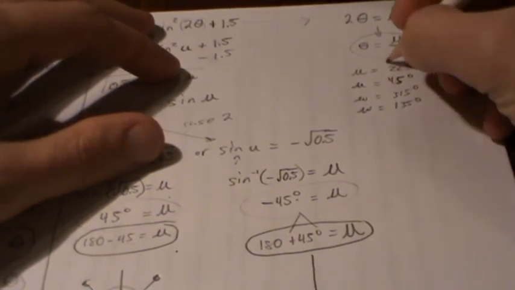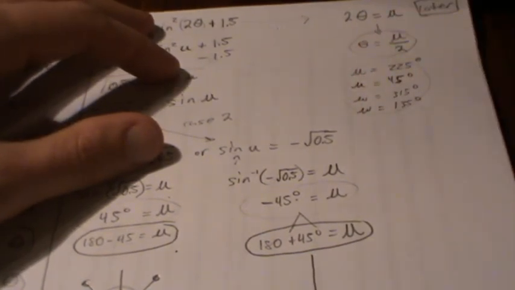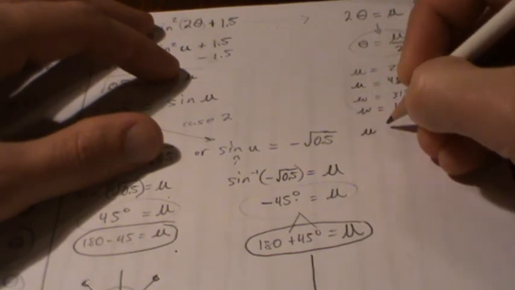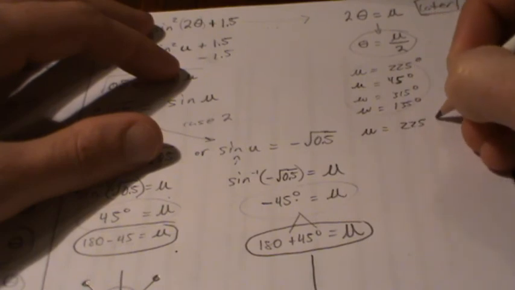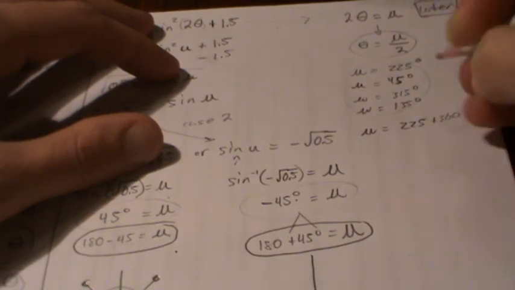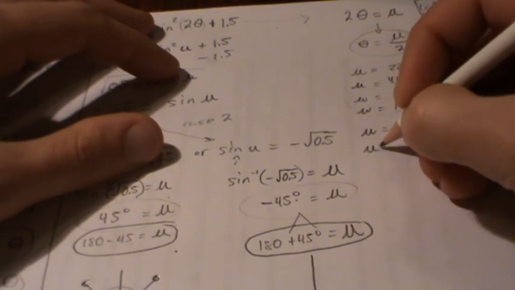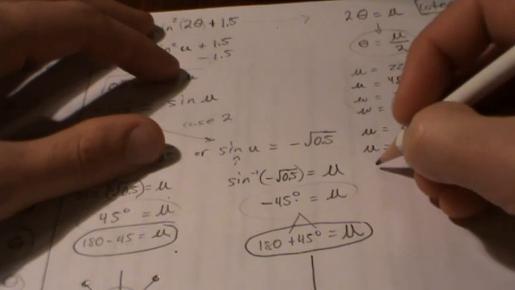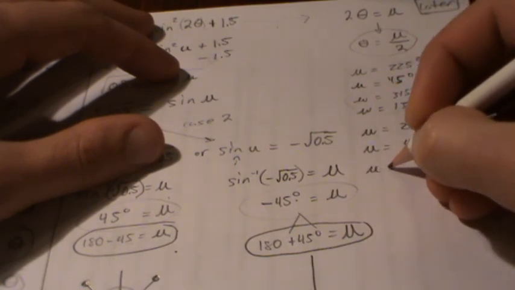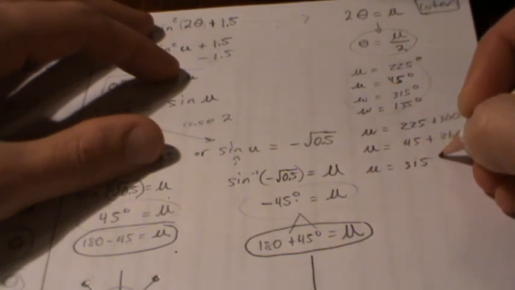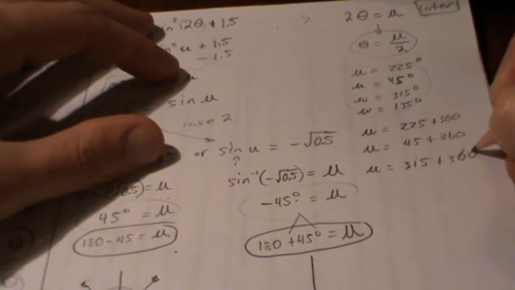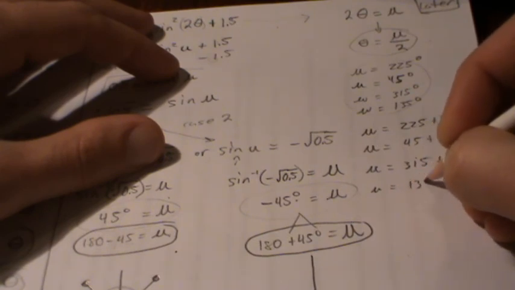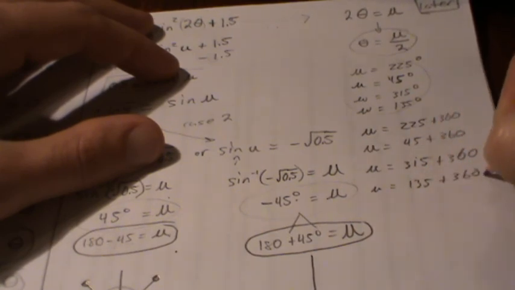What I'm going to do is take all of these and write down some more u's: 225 plus 360, 45 plus 360, 315 plus 360, and 135 plus 360.